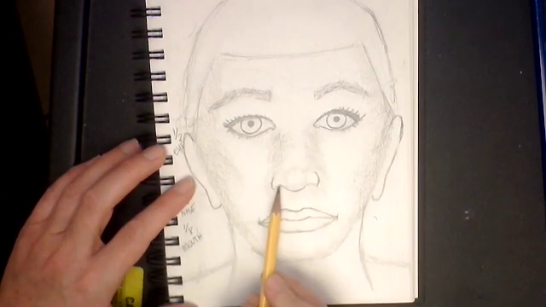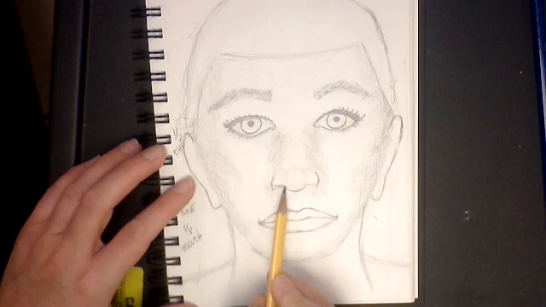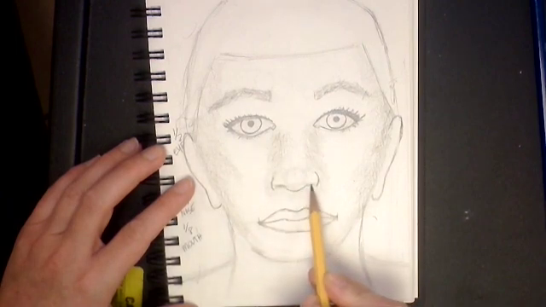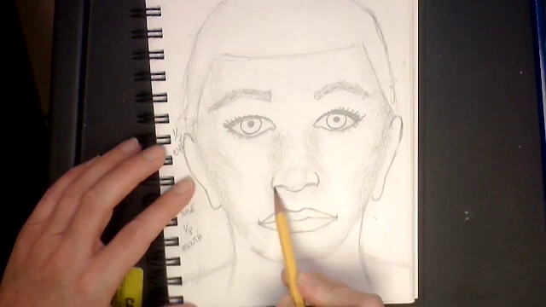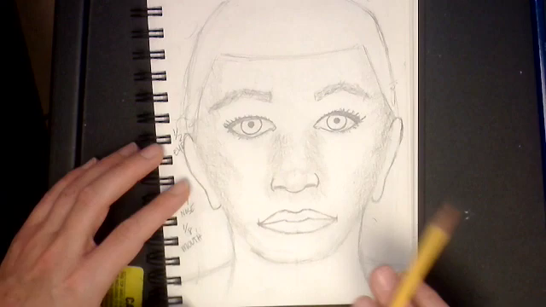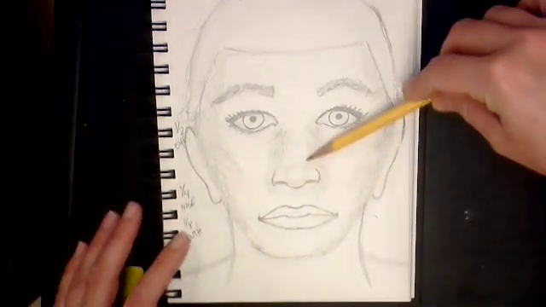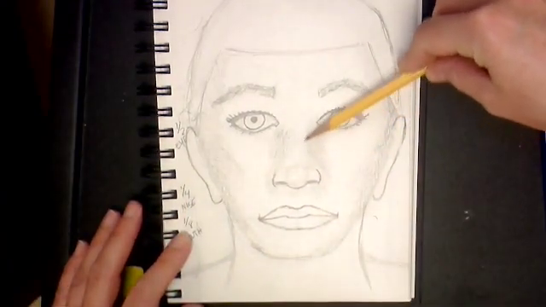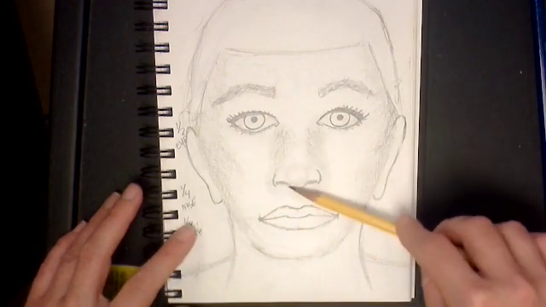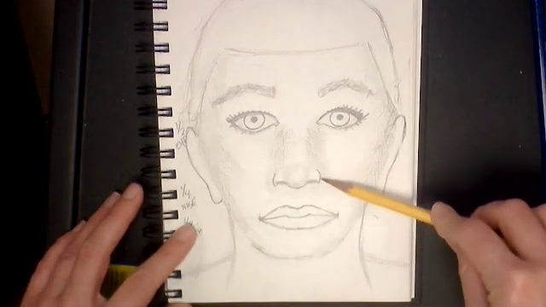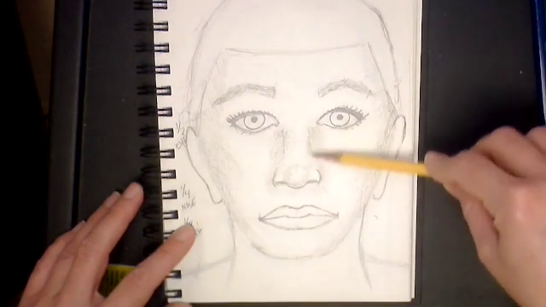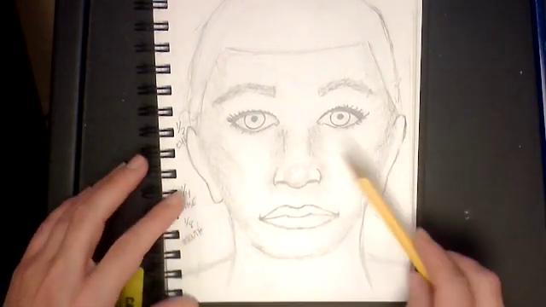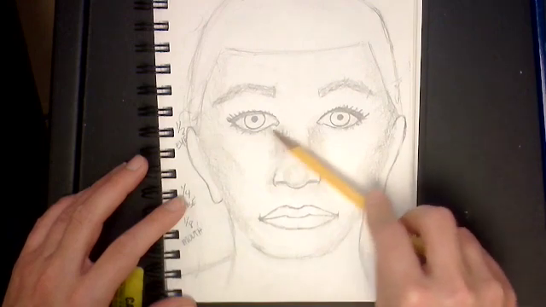So I'm actually going to move my hand up a little bit on the pencil so that I can shade darker where the nostrils would be. Okay, so you can see that nose is starting to look like it's coming out of the face. There you go.